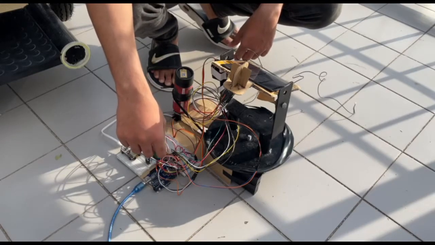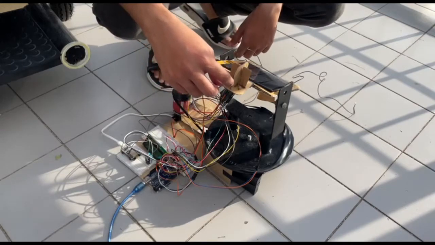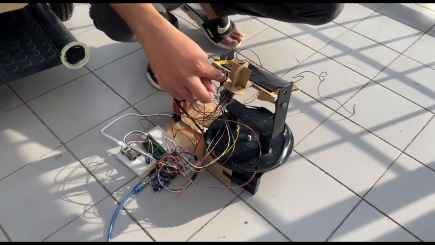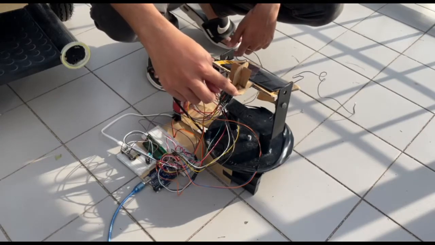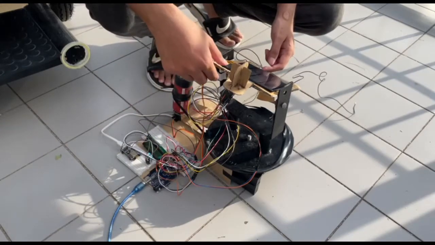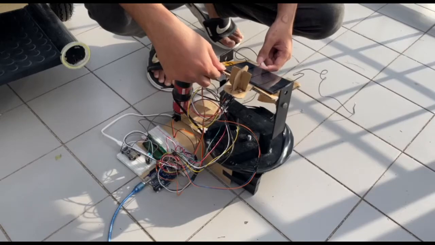The components that I have used for this project are LDRs. There are 4 LDRs, which are top right, top left, bottom right and bottom left. And the solar panel, which is a polycrystalline solar panel, 3 watt and 9 volt.